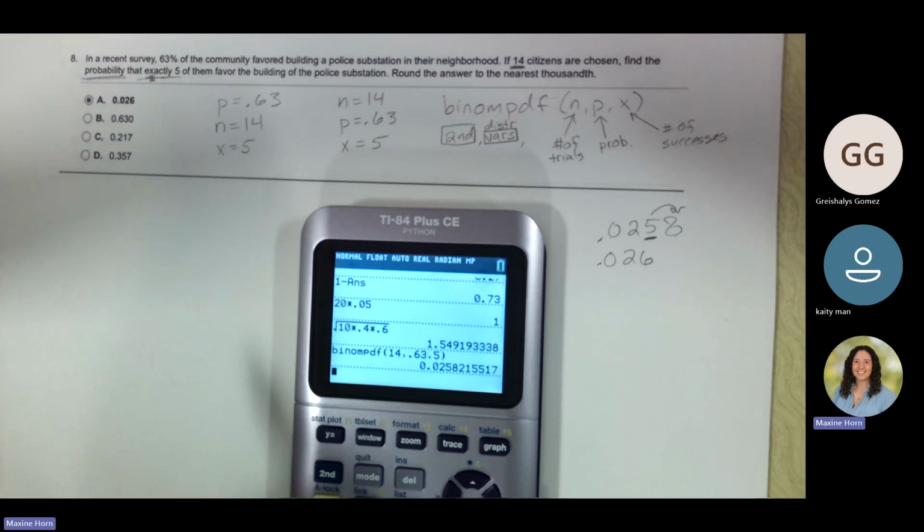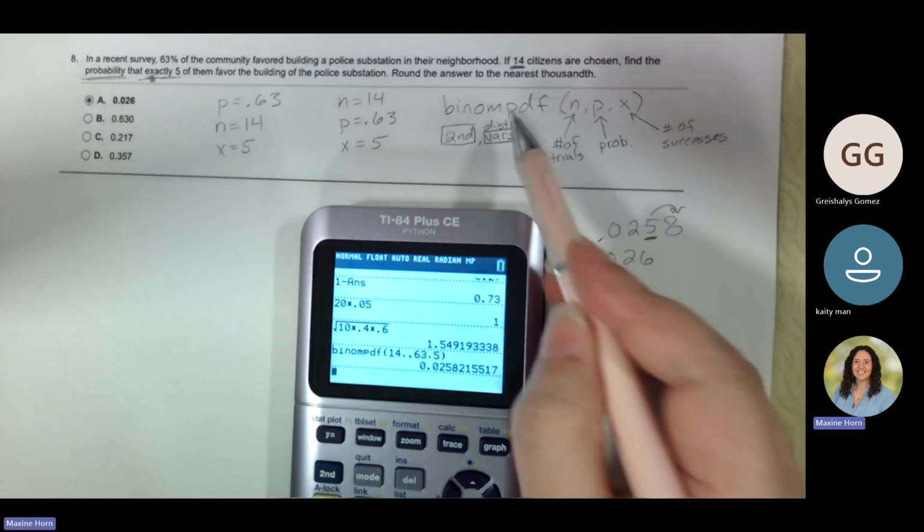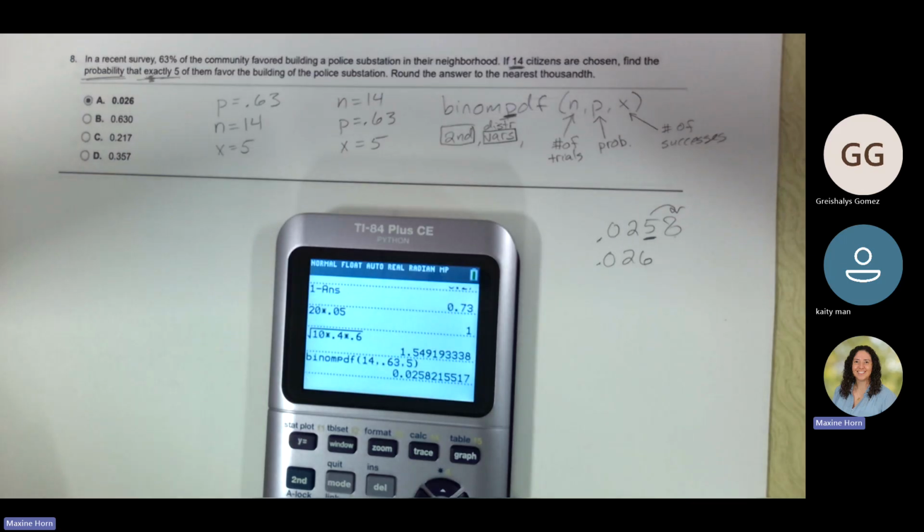So if you want exactly a certain number of successes, you're going to be using Binom PDF. If they want more than just exactly a particular number, like if they want at least 3 or up to 3, or something other than that, then you're going to use a different process, potentially Binom CDF. But we'll get to that if one of those problems comes up, which I'm pretty sure it does.